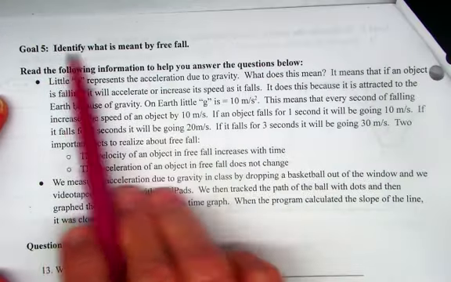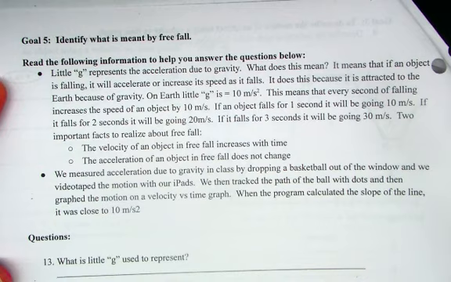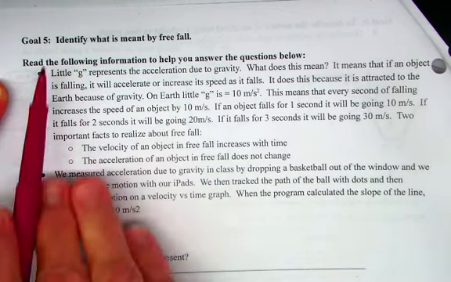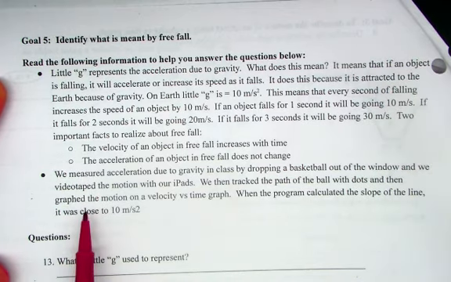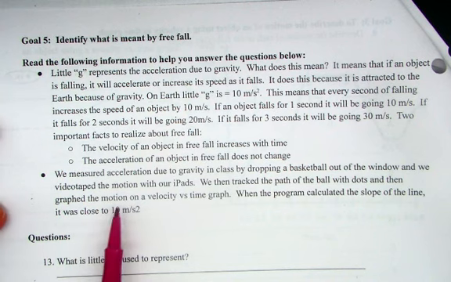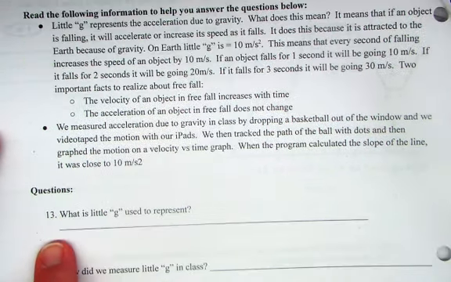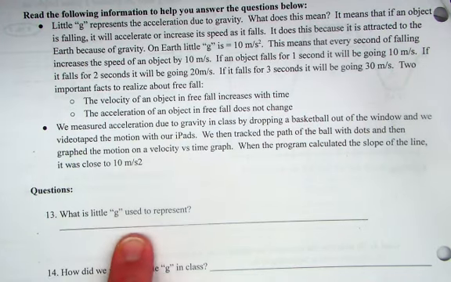This video is going to help you identify what is meant by free fall, Goal 5. All the information you need for the 4 test questions is written right here in these 2 paragraphs. So I'd highly recommend that you read them, but I'm going to explain them further. The first question, number 13: what is little g used to represent?